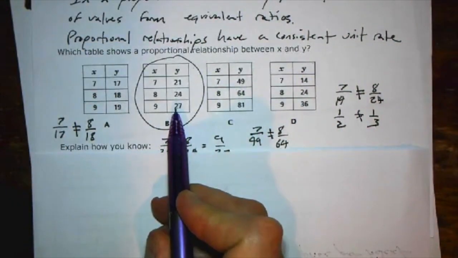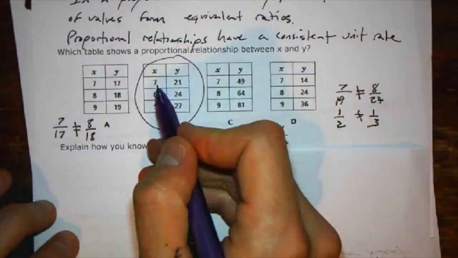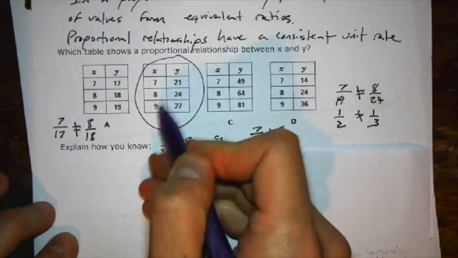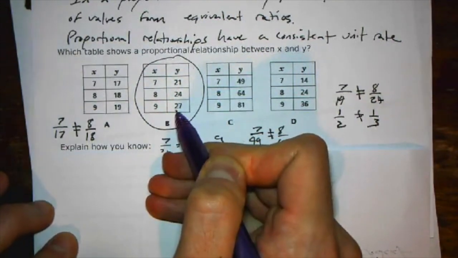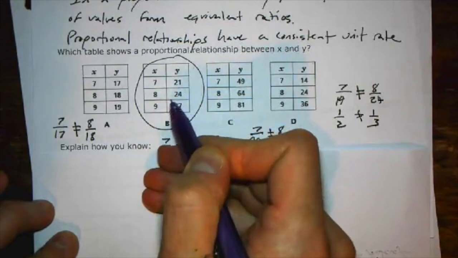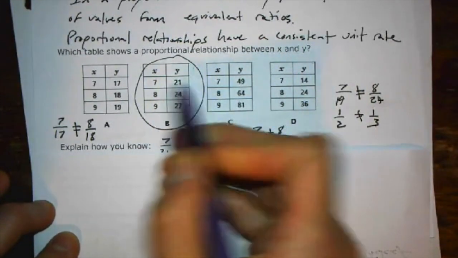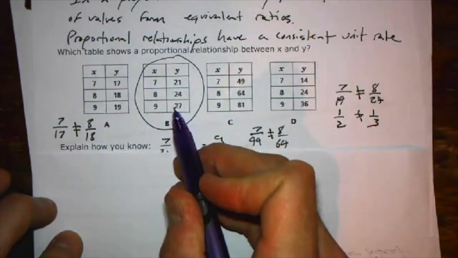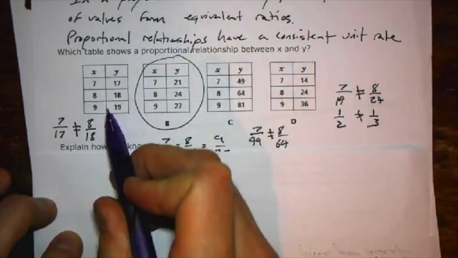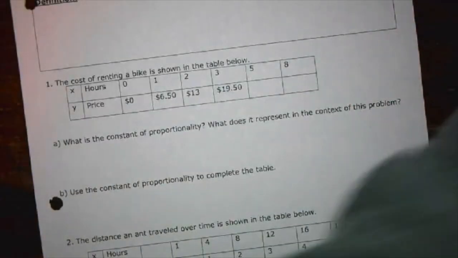Similarly, at the bottom of this page, you most likely found that this was the proportional relationship. And there's a number that should jump out at you when you look at from 7 to 21, 8 to 24, 9 to 27. And that number is 3. 7 times 3, 8 times 3, 9 times 3. These other tables don't have that number. This is a proportional relationship. These are not.